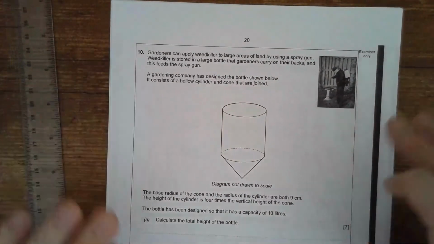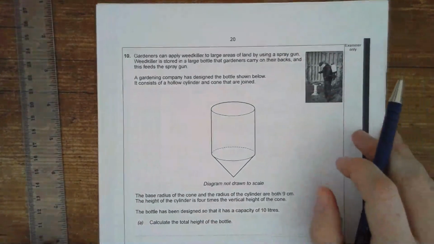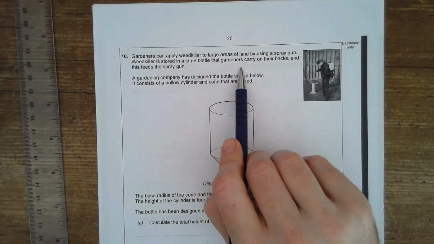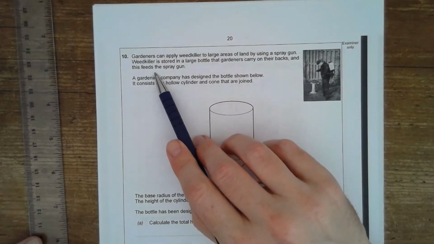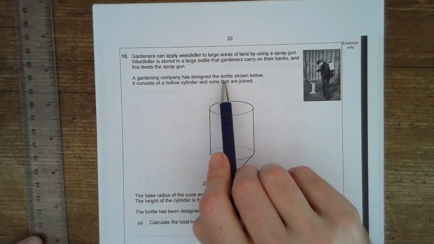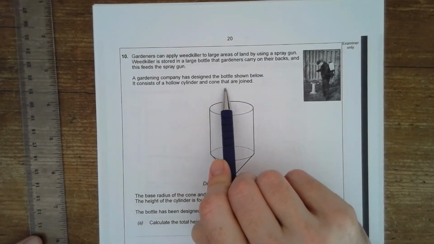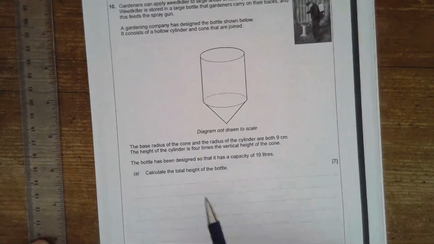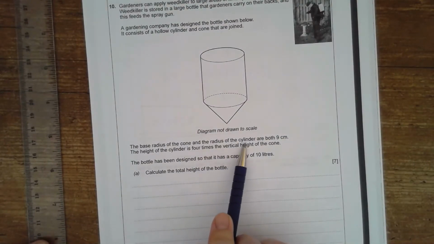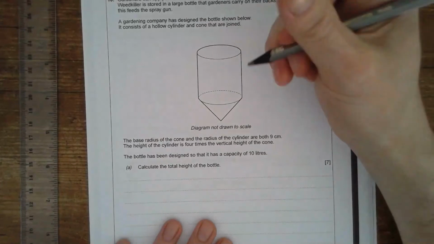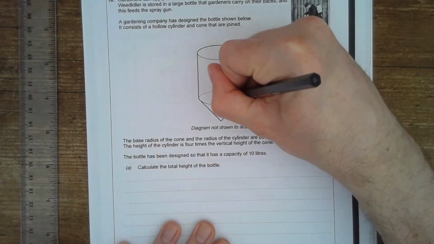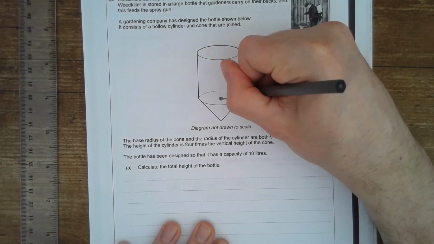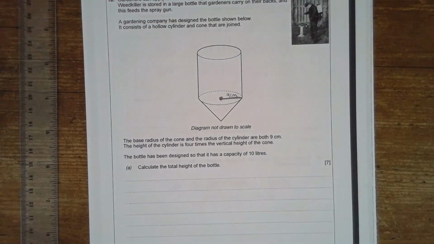Okay, it says, gardeners can apply weed killer to areas of land by using a spray gun. Weed killer is stored in a large bottle that gardeners carry on their backs, and this feeds the spray gun. A gardening company has designed a bottle shown below. It consists of a hollow cylinder and a cone that are joined. We're then told that the radius of the cone and the radius of the cylinder are both 9 centimeters. So what I'm going to do is go and draw that in. Okay, so there is where they join. That distance there, the radius there from the center, is 9 centimeters. So I've dealt with the first bit.